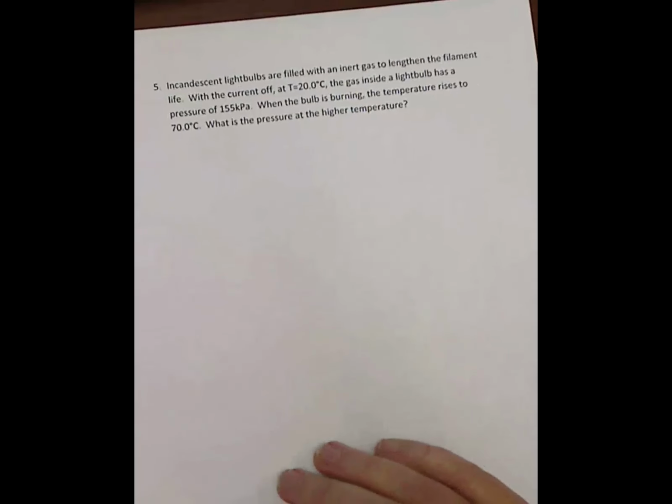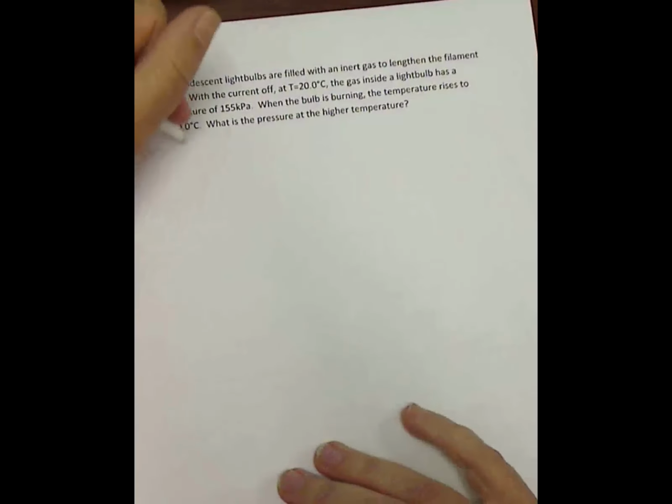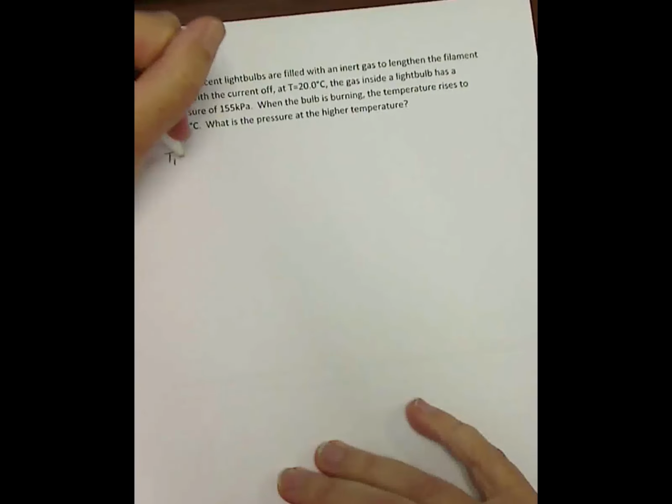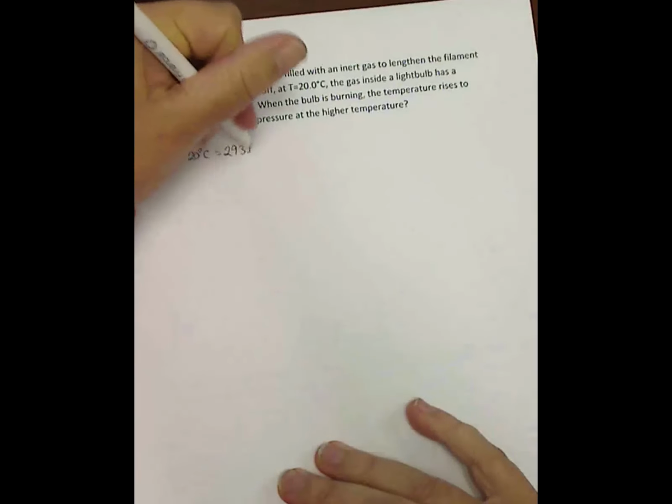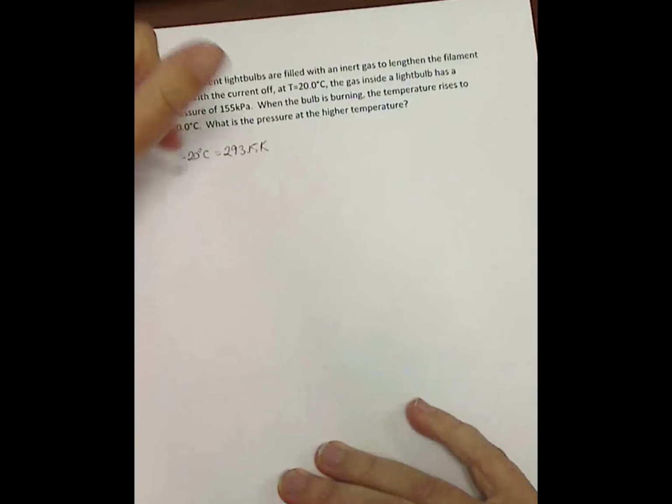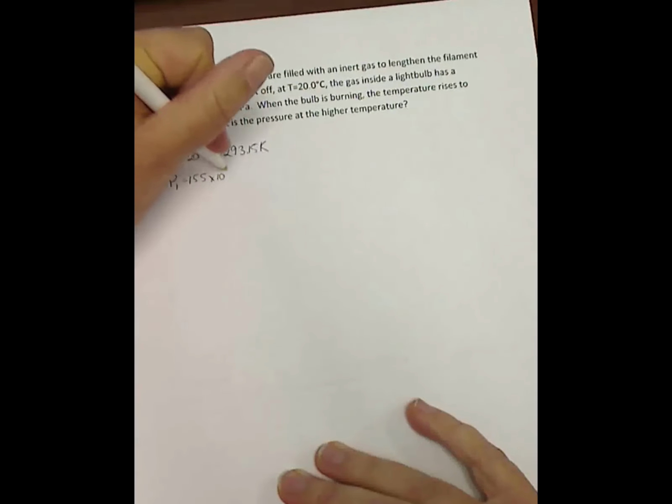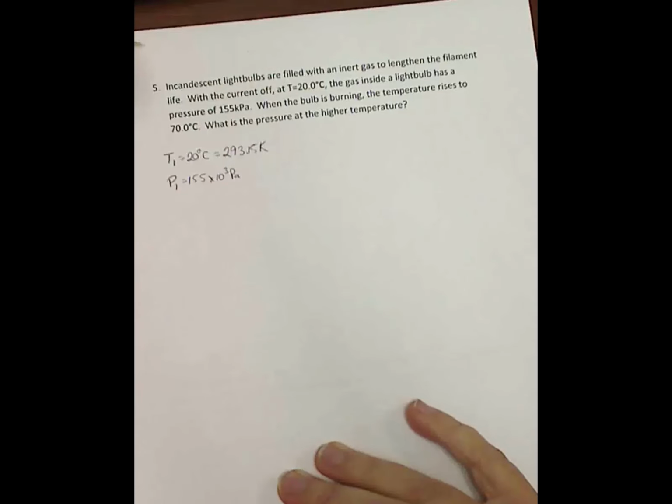Question 5. I've got another ideal gas law question. I've got gas at 20 degrees C, so T1 is 20 degrees C, or 293.15 Kelvin. The pressure is 155 kilopascals, so times 10 to the 3 pascals.